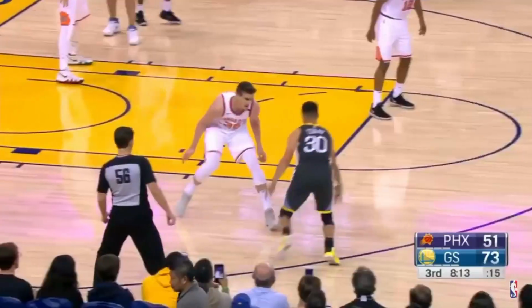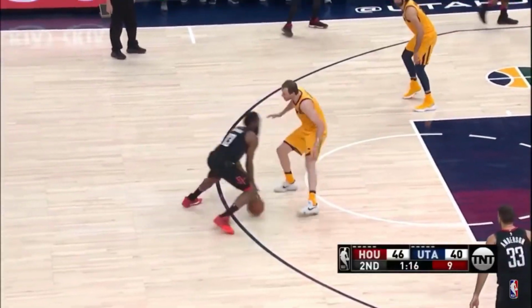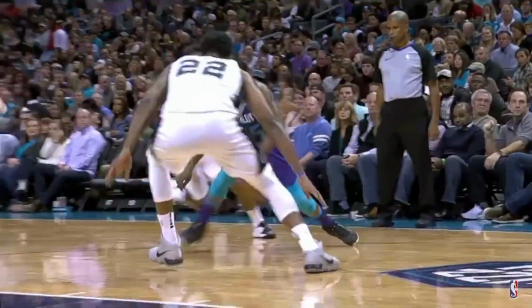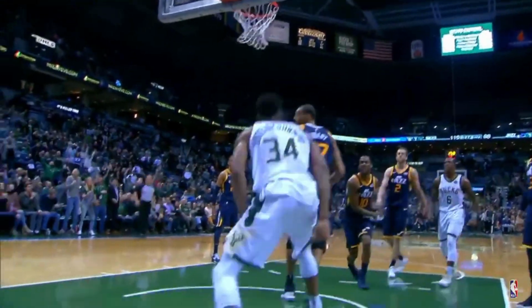On today's episode, we're going to talk about how these dribble moves were inspired by this dribble move.